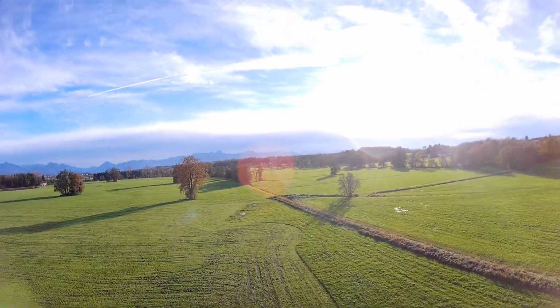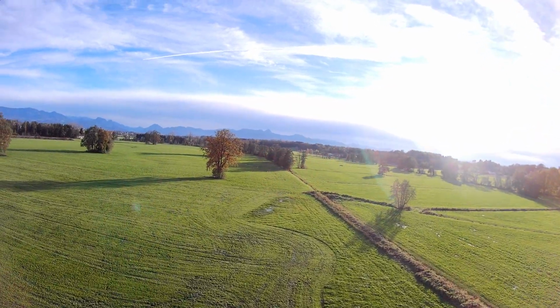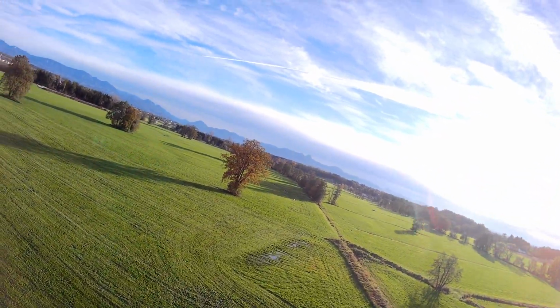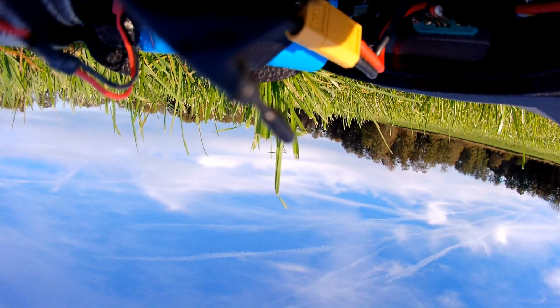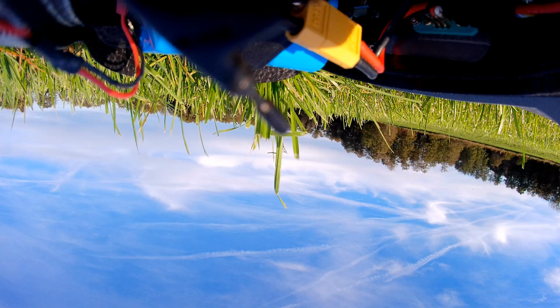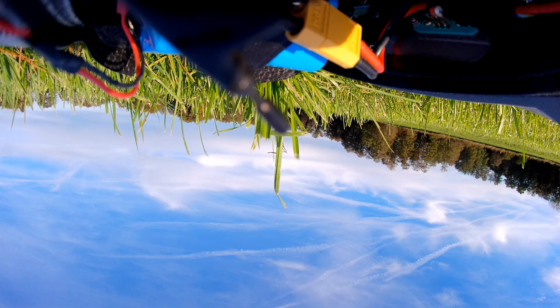I turn off the motor and start to bank left. There. And once again, the exact same thing happens. It drops the wing and goes nose down straight into the ground.